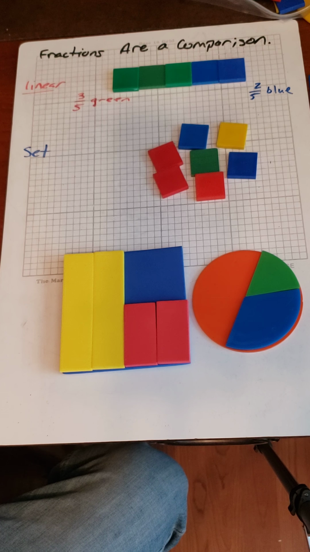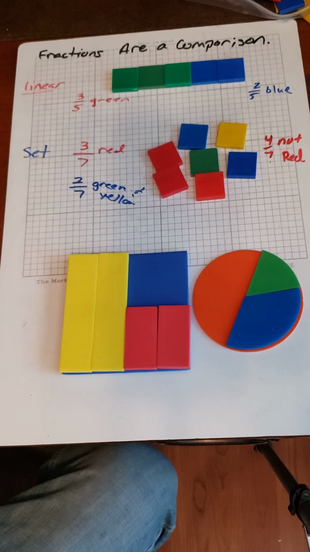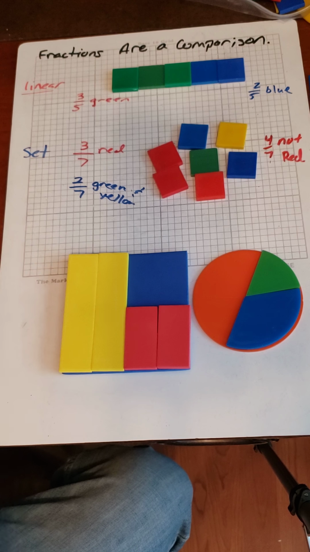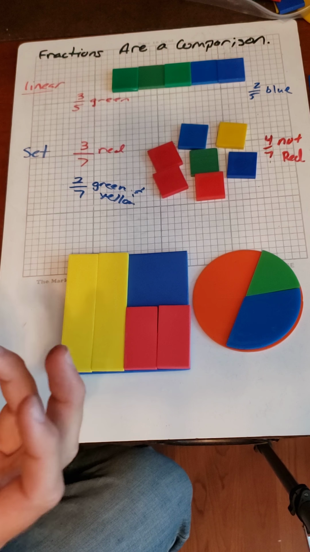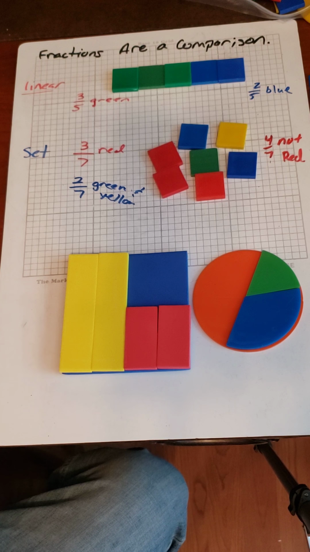All right. You could say it's 1/7 green or 1/7 yellow. You could say it's 2/7 blue. You could say it's 4/7 not red. Okay, so 4/7 not red. All right. So this is the set model, and what you're doing is you're comparing the number of items that you care about to the total number of items that you have.